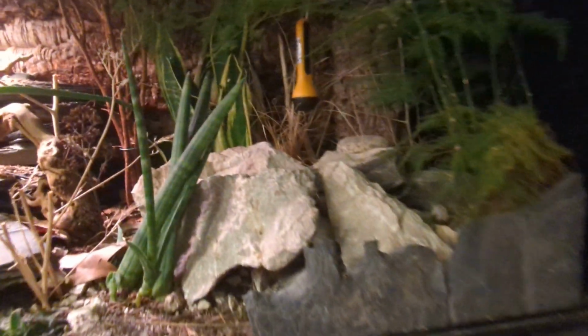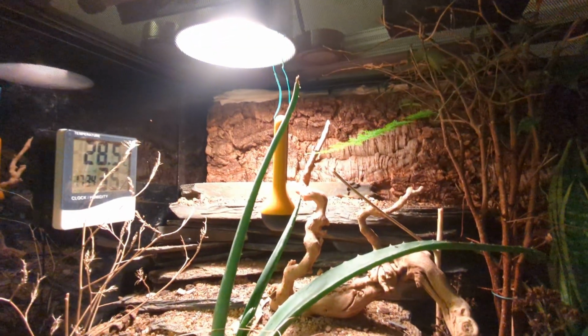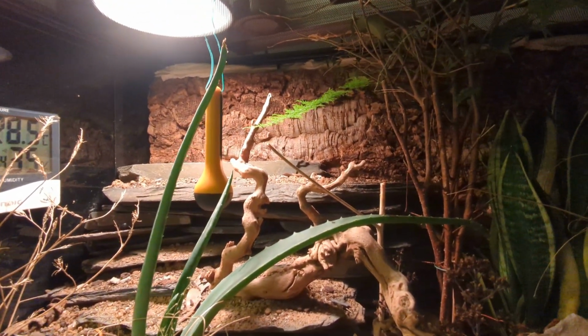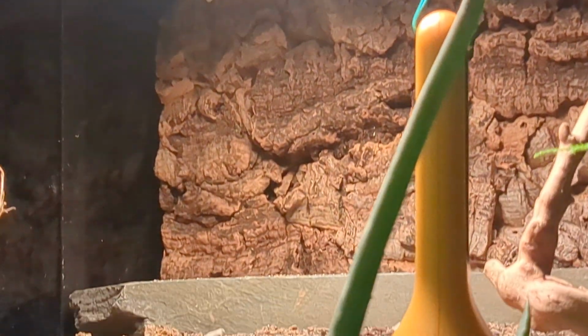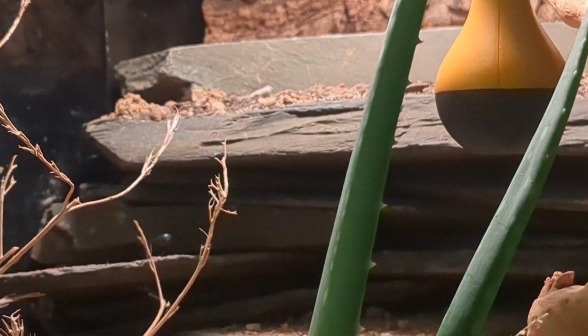And what I was doing last year, when it was the transition of the seasons, I would be using the same bulb throughout the year, or most of the year, and I would simply dim the thermostat, which would decrease the power of the bulb, which would also decrease the temperature in the terrarium.